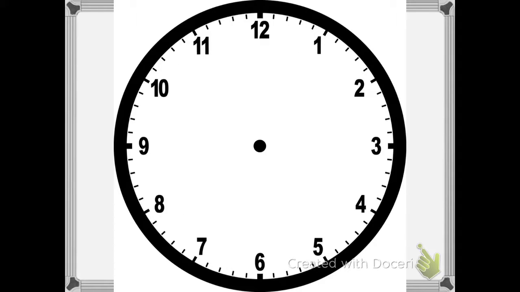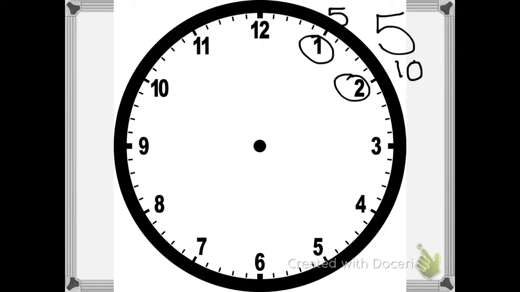When we count minutes, we don't count 1 minute, 2 minutes. What happens is we count by fives. So I like to think of it as a multiplication problem. If you have a 1, you know it's 5 times 1, so it's been 5 minutes. If you have a 2, it's 5 times 2, so it's been 10. 5 times 3 is 15. 5 times 4 is 20. 5 times 5 is 25.